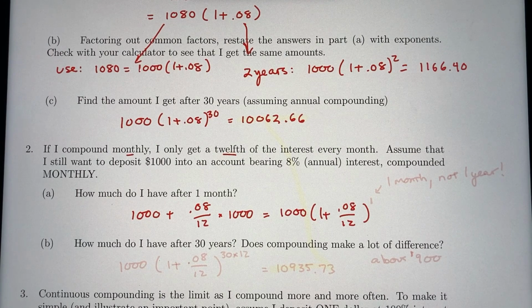Okay, after 30 years, notice that this one exponent here is 1 month, not 1 year. So if I want to do this for 30 years, I have to do 30 years worth of months.